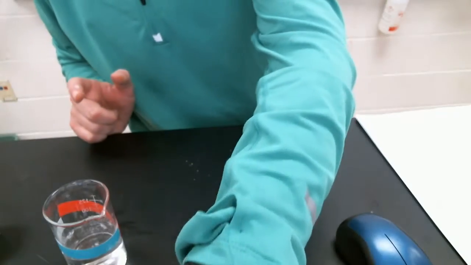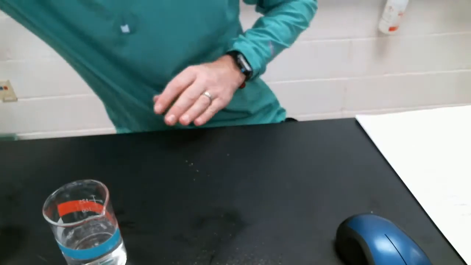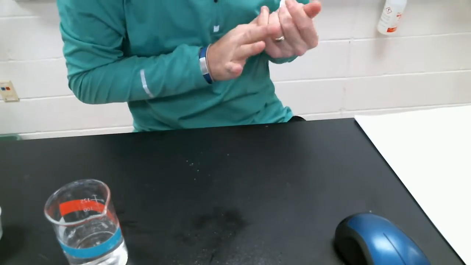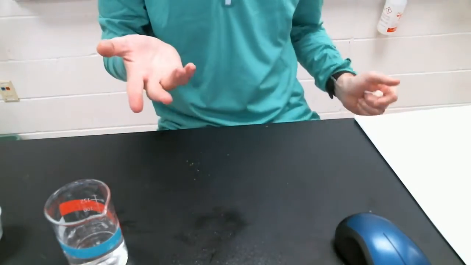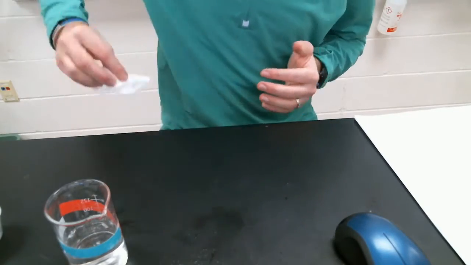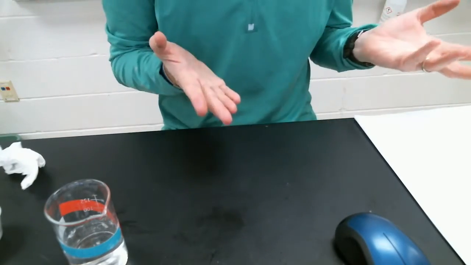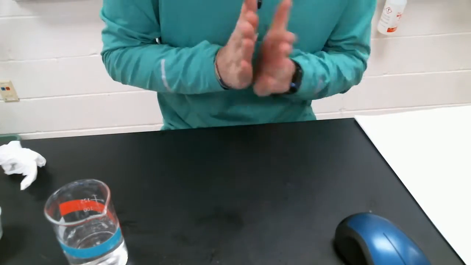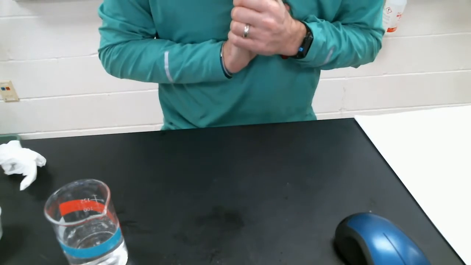If you said chemical, you would be correct. That color change there tells us it was a chemical change. We actually use sodium polyacrylate in diapers. You can see it absorbs moisture, absorbs water really well. All right, so 3 so far and 3 chemical changes.